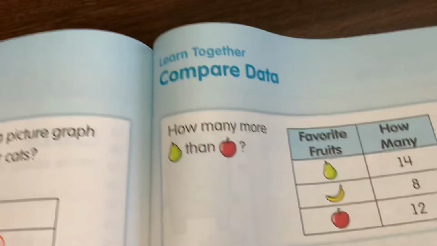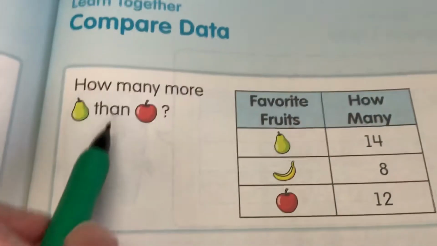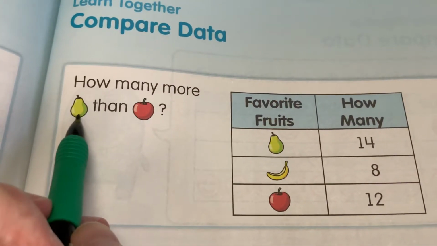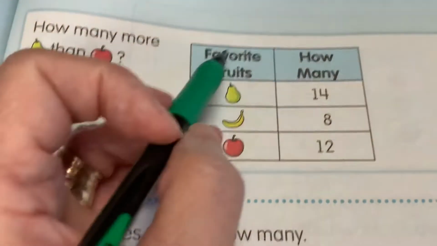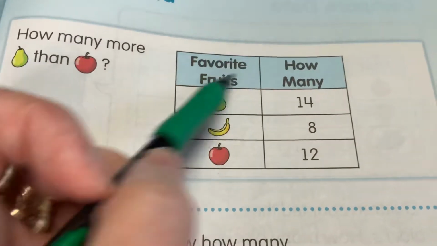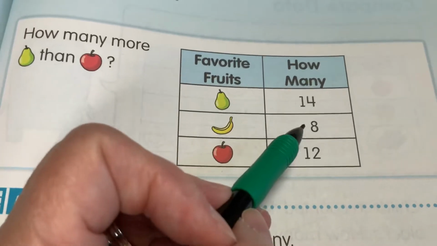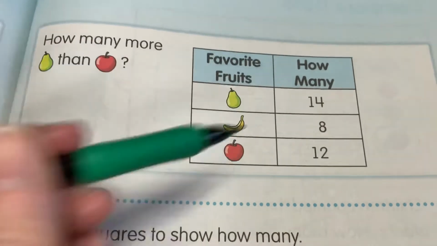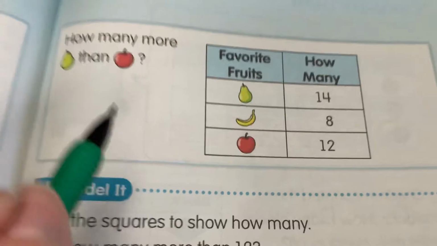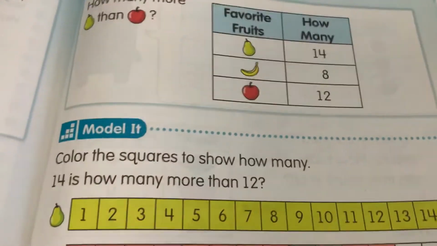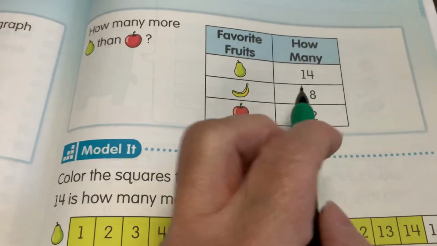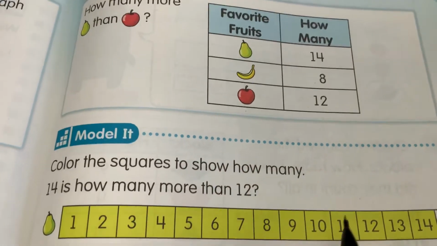Okay, and then looking at this page. How many more pears than apples? Okay, favorite fruits. How many? Okay, there are 14 pears. There are 8 bananas and 12 apples. Okay, Mom went to the grocery store. She bought fruit, and she got 14 pears, 8 bananas, and 12 apples.